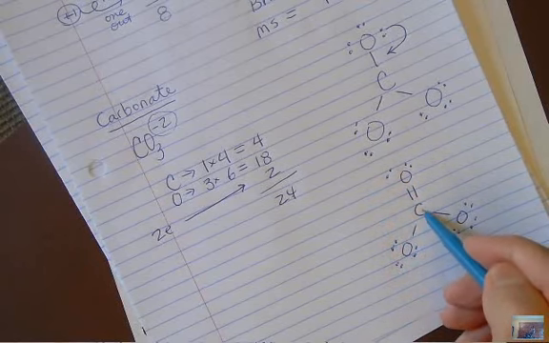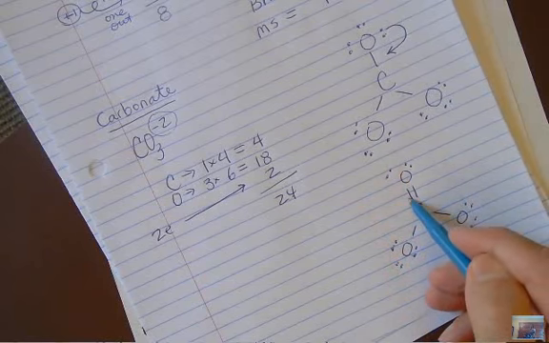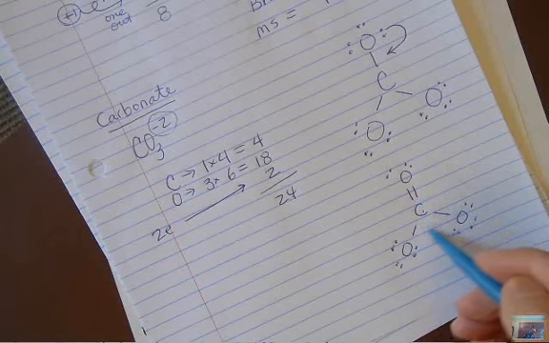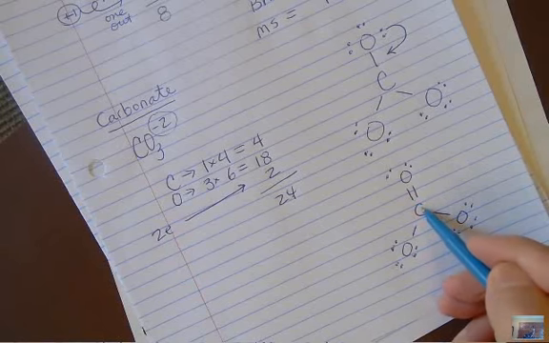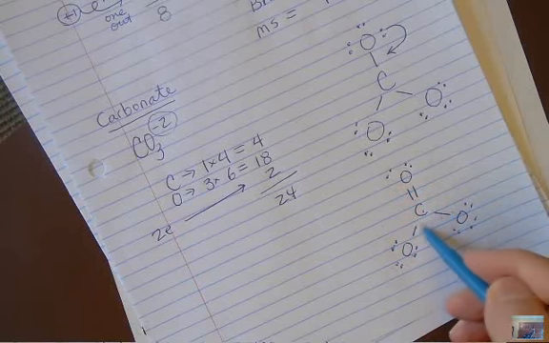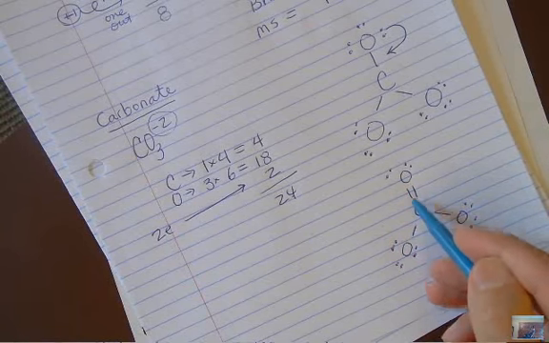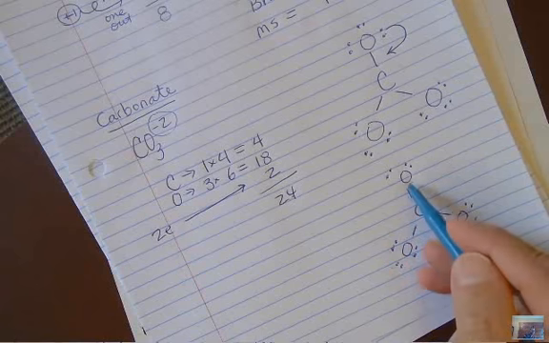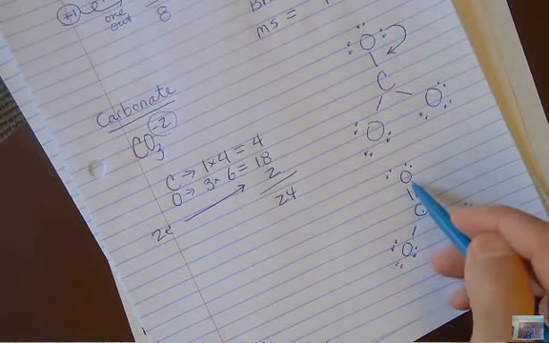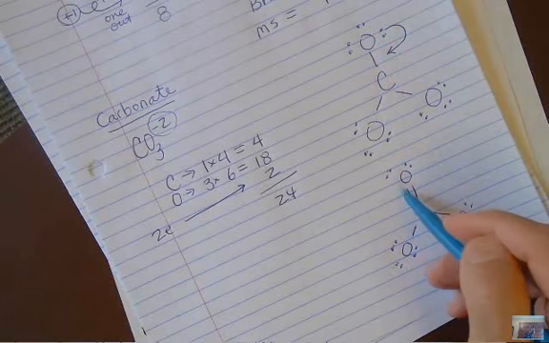This carbon in the middle is super happy with a double bond and 2 singles, because it has 8 total valence electrons in its sphere. 2, 4, 6, 8. That's what makes it happy. Okay? This oxygen, even though it donated in a pair of electrons, is still content, because check it out. 2, 4, 6, 8.